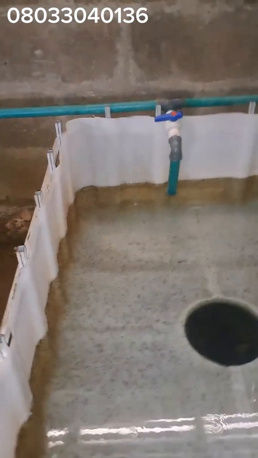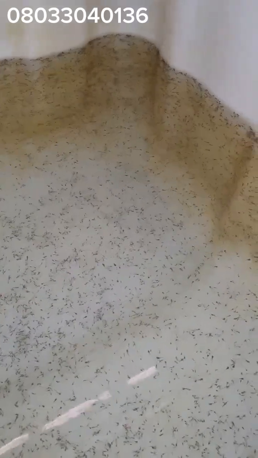Because if the hardness of your water is low, the salt will buffer it up, and this may be dangerous to your fryers. And again, the third one is the stress reduction in our fishes. That means handling, grading, transportation, and sudden change in environmental condition cause stress in catfish. Salt can reduce the physiological stress response, improving survival rate during this process.